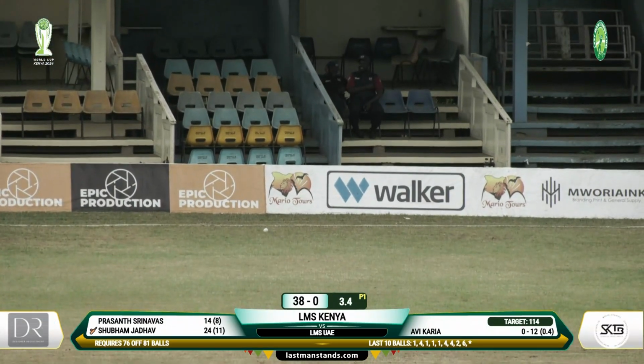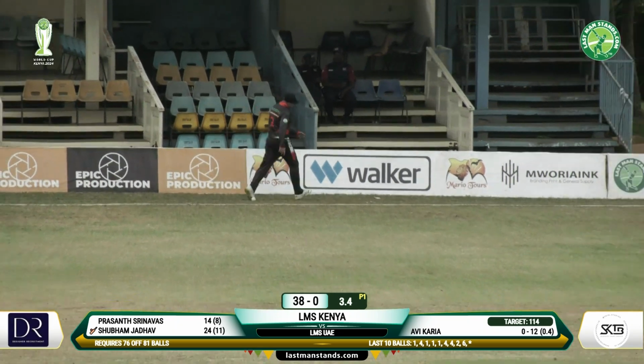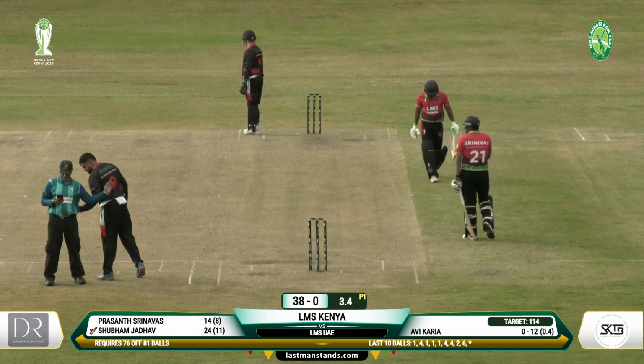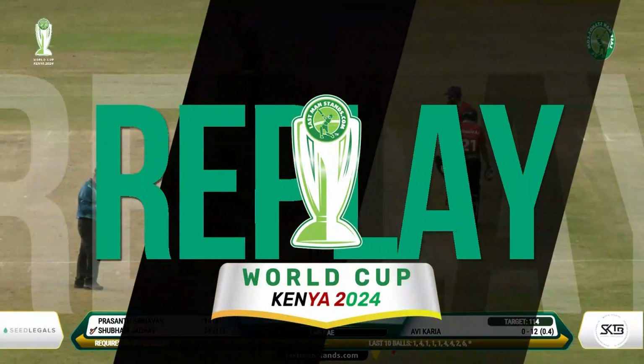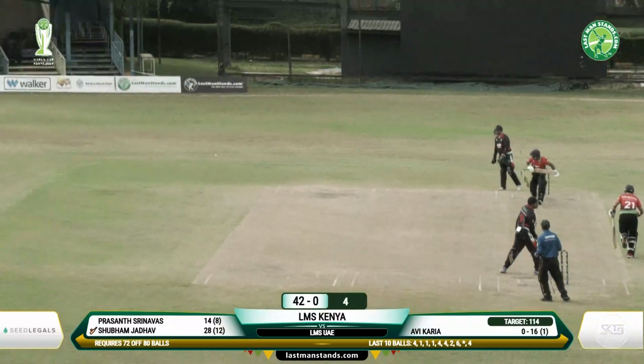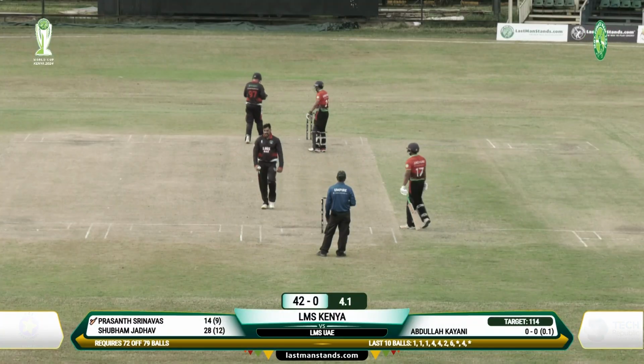Is that going to go for another boundary? It does go for another boundary. This is actually a quick chase here we're having from Kenya. Will these two, Prasanth and Shubham, get this game to the end by themselves?